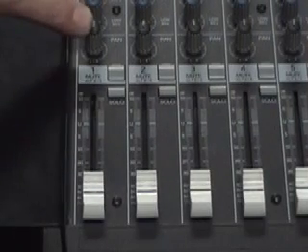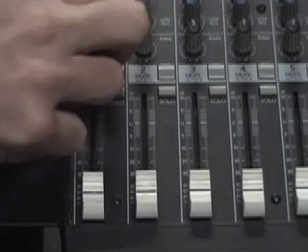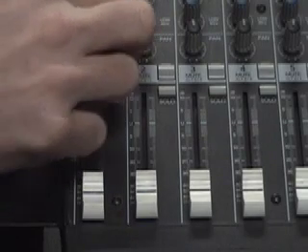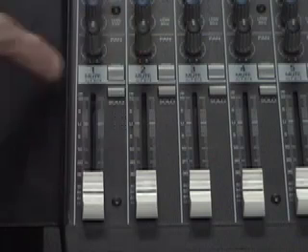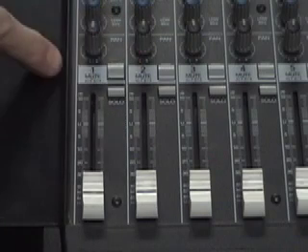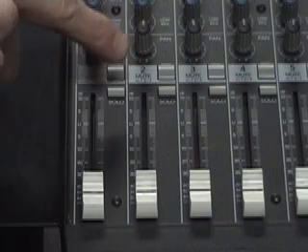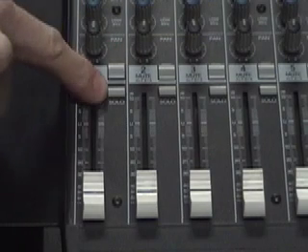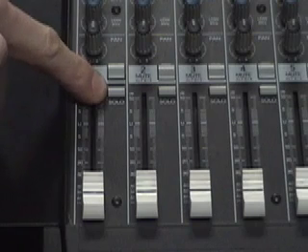This is our pan knob. We use this to route the signal to the left or the right or to any position in between. The mute for muting the individual channel or opening it up. The solo knob, sometimes called the PFL, pre-fader level.